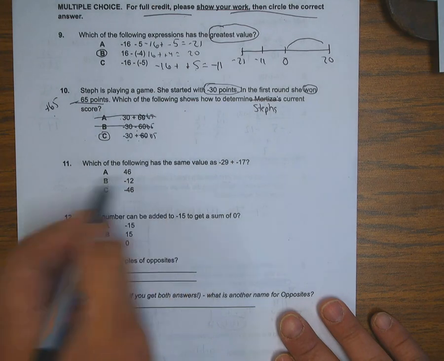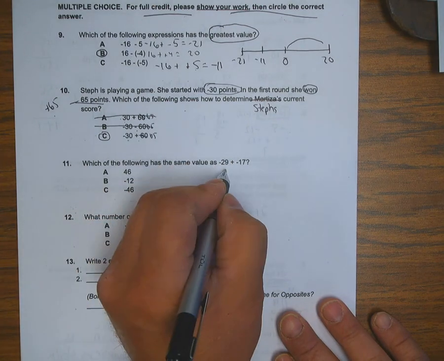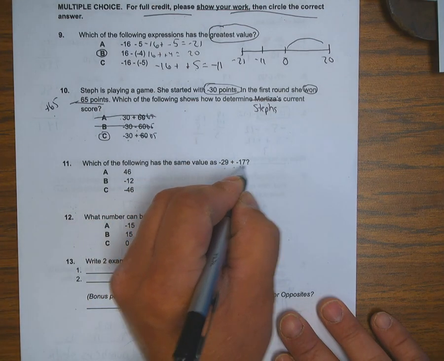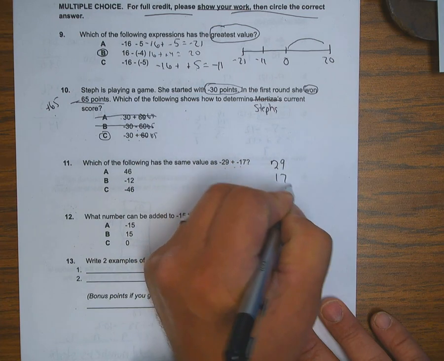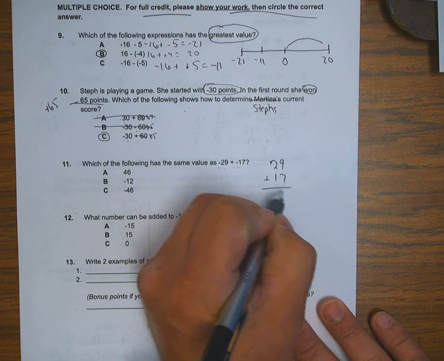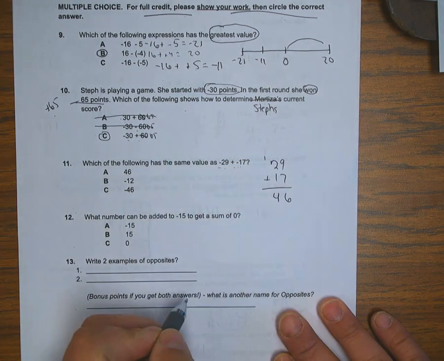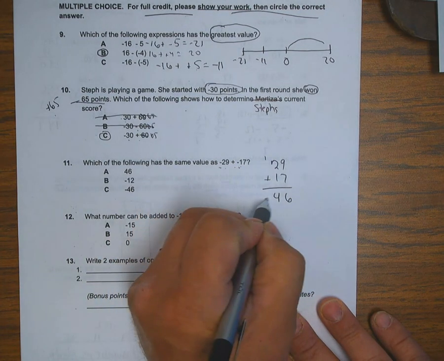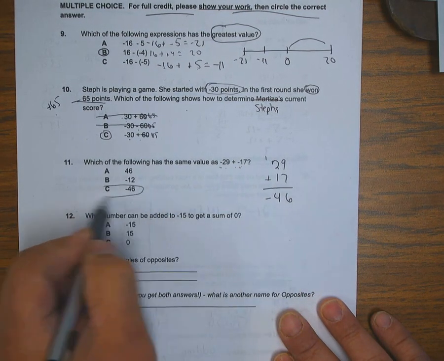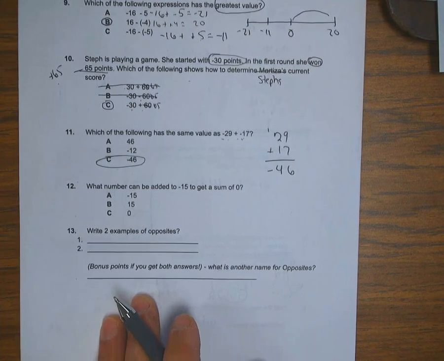Number 11, which of the following has the same value as negative 29 plus negative 17? So it's an addition problem because a negative plus a negative, I get 46, but check the sign, negative 46. Just like that. Okay?